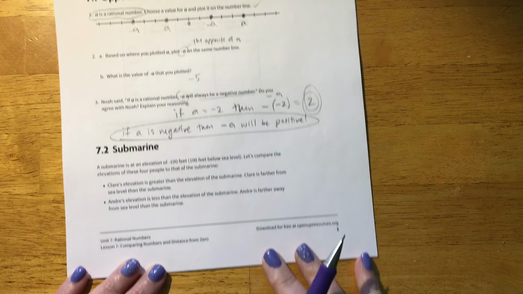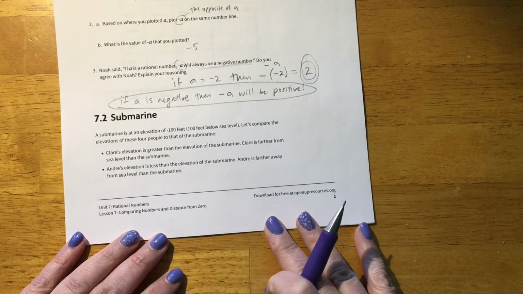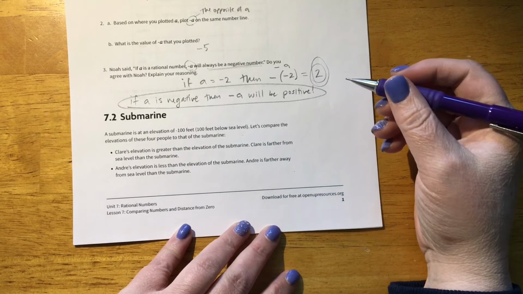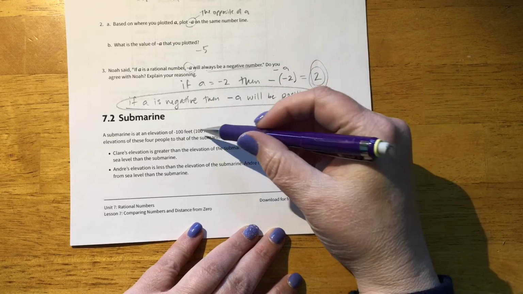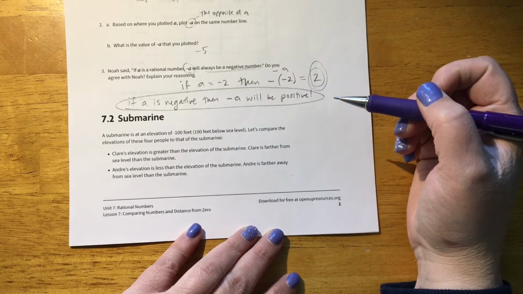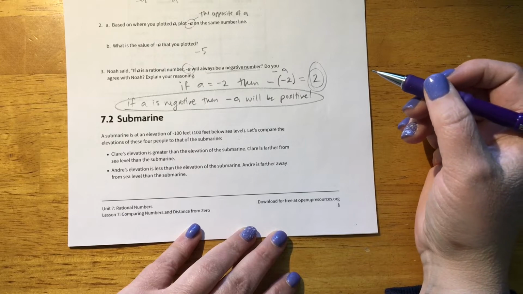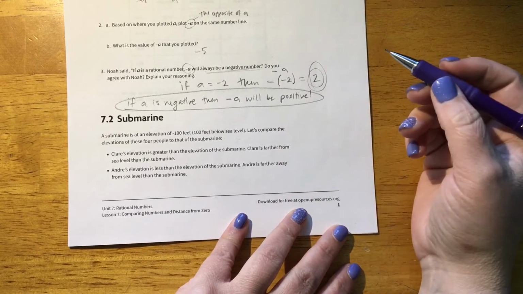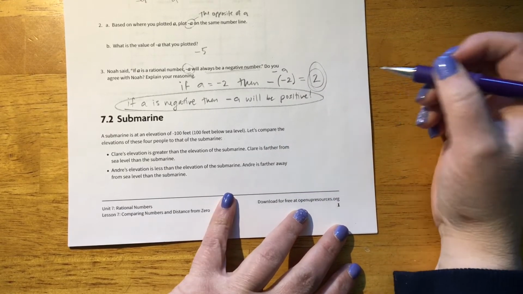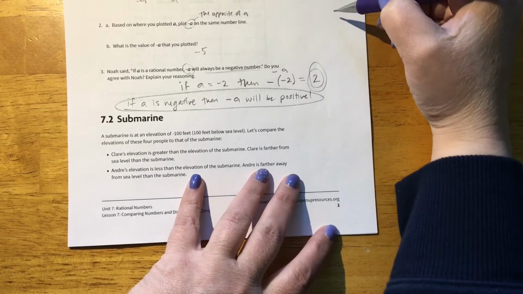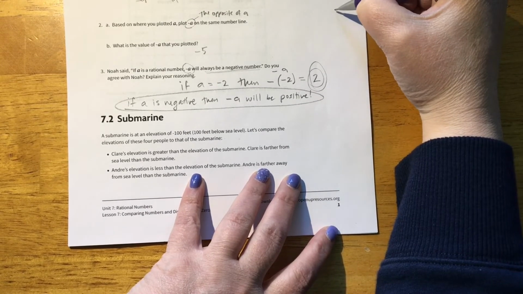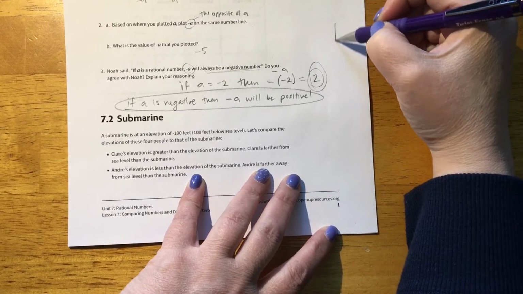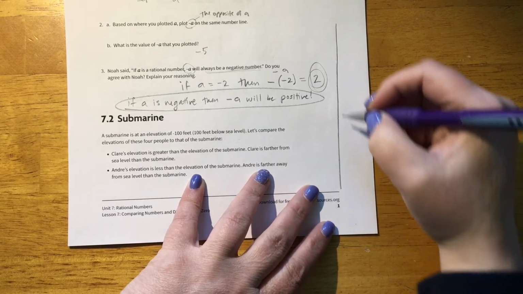Okay, moving on down here to our next problem, all about a submarine. It says a submarine is at an elevation of negative 100 feet, or 100 feet below sea level. Let's compare the elevations of these 4 people to that of the submarine. In order to do this comparison, I'm going to draw a vertical number line. I'm just going to use the space I have over here. I want to make sure I don't go off the video. Let's start way up there and go way down here so we have plenty of room.